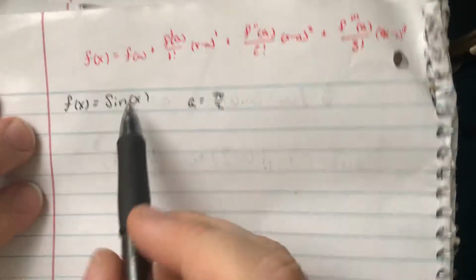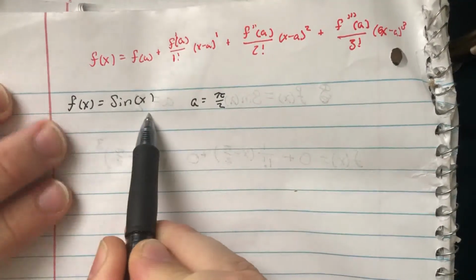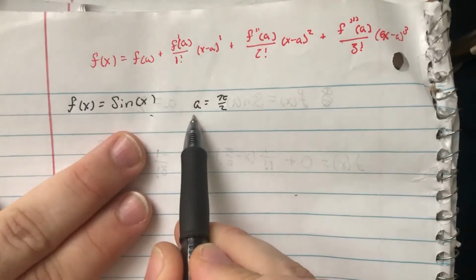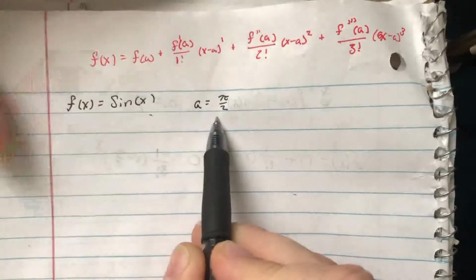So I'm going to expand the function sine of x around the point pi over 2.